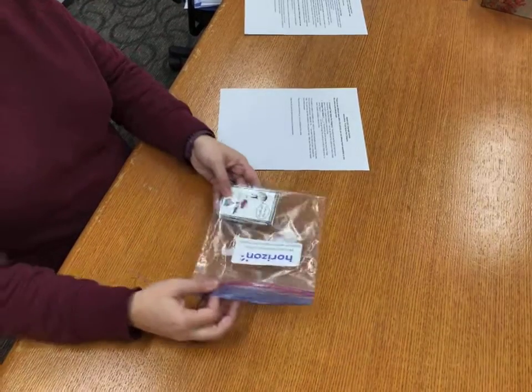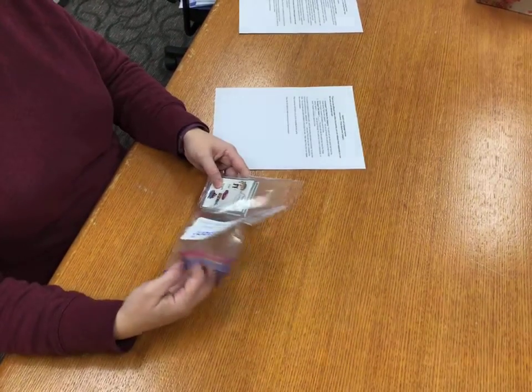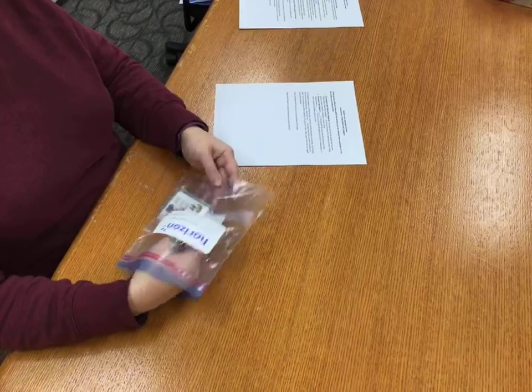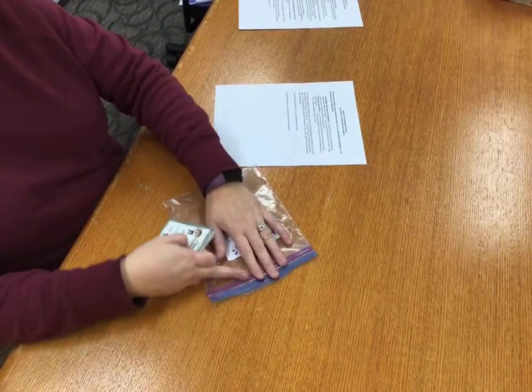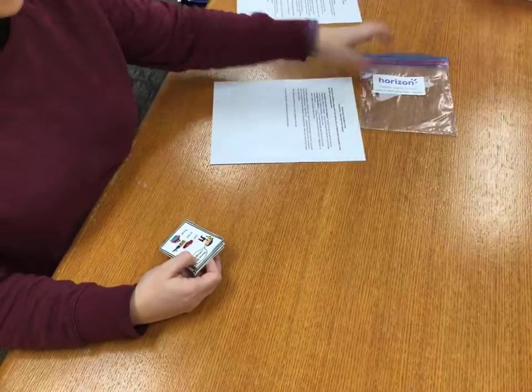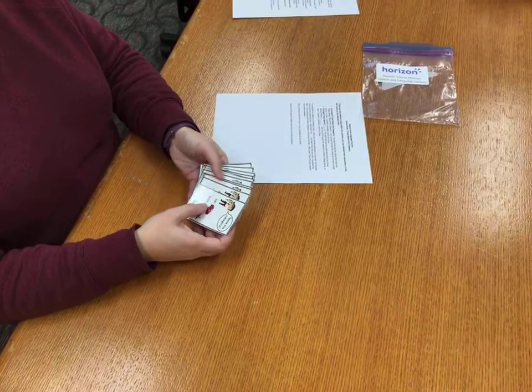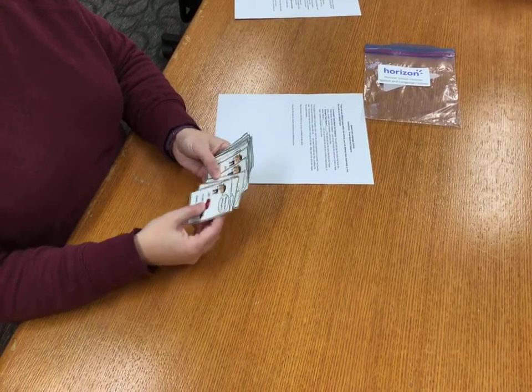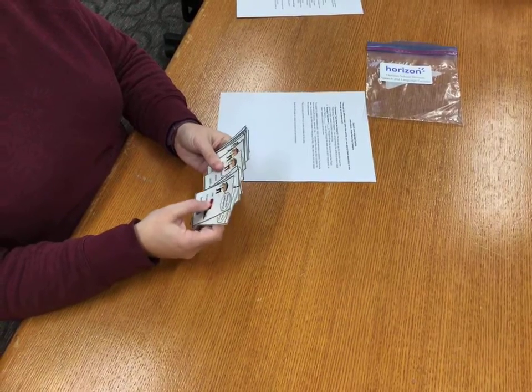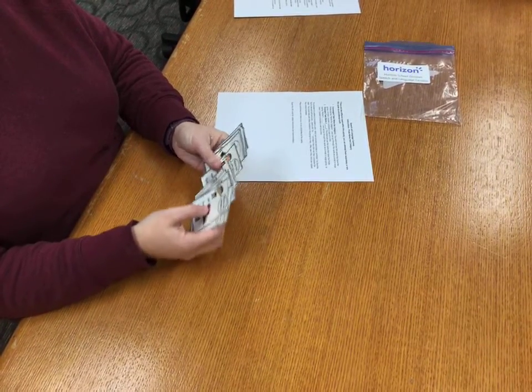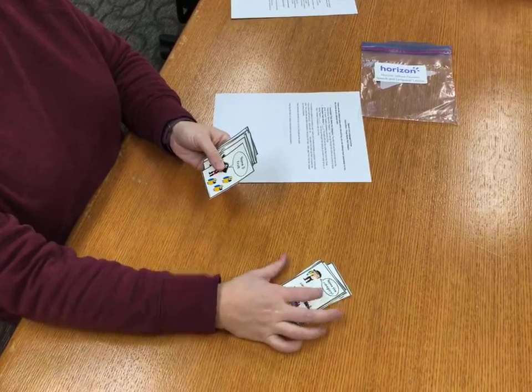Here we have our Pirate Name That Category Language Center. So this is targeting the language area of categories. And there are two different tasks within this activity. So one we would call a convergent task, and that's the cards that say name the category.